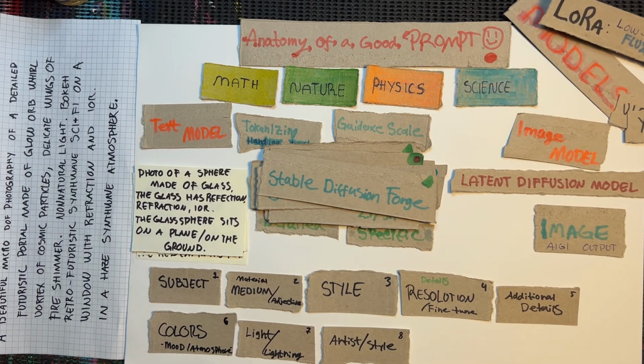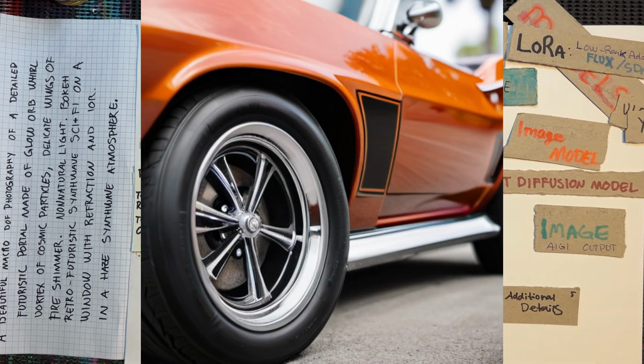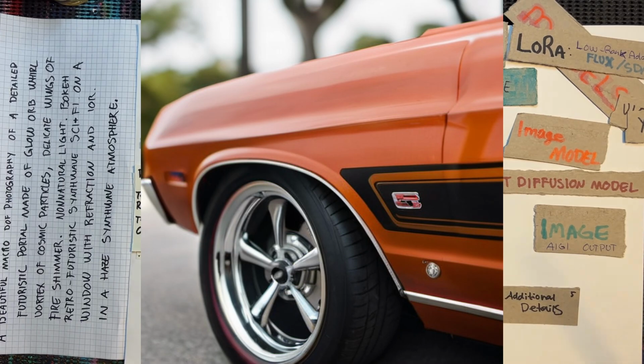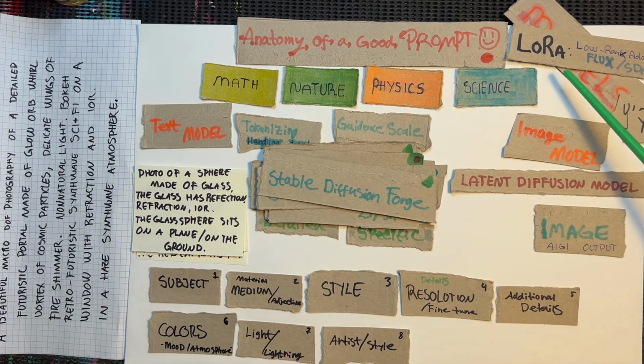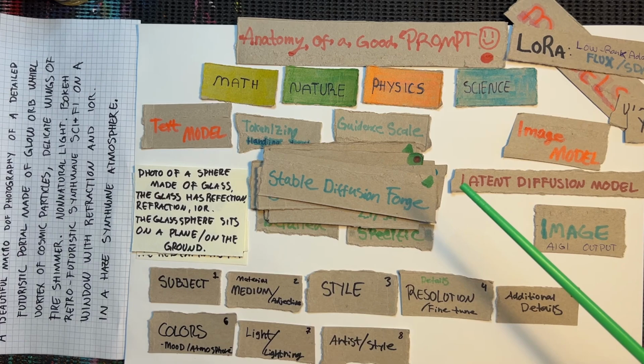And what is the LoRa? It sounds like some girlish name or whatever. It stands for low rank adaptation, and what it does is improve the models. If you have a car and you want more details on the wheels, for instance, you can have a LoRa that is adapted for the wheels. From the text you're inputting, you can have a little pointer to the LoRa telling it, hey, you should use this much of the LoRa model to improve the quality of the wheels, for instance, or landscapes, or whatever you're using.